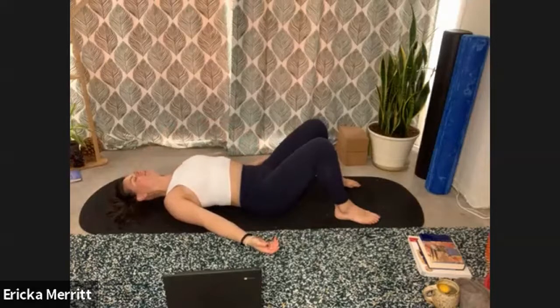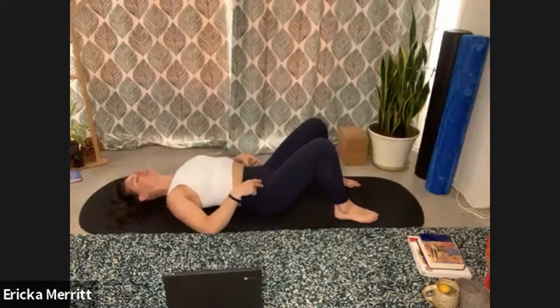And now, let's do a few pelvic tilts here. So again, coming back to the pelvis to facilitate mobility throughout the entire spine.